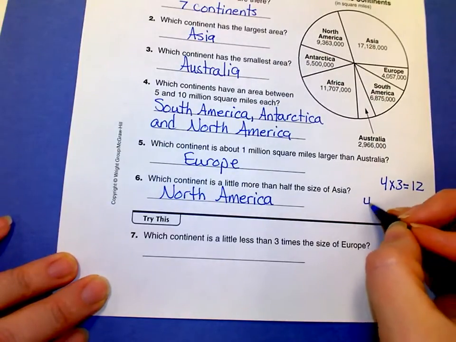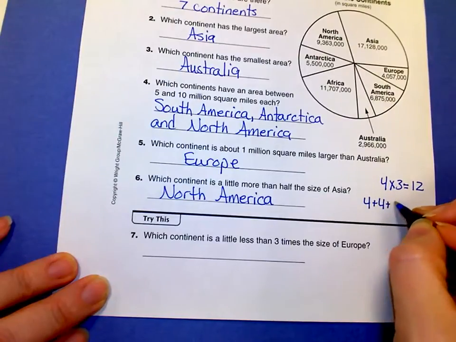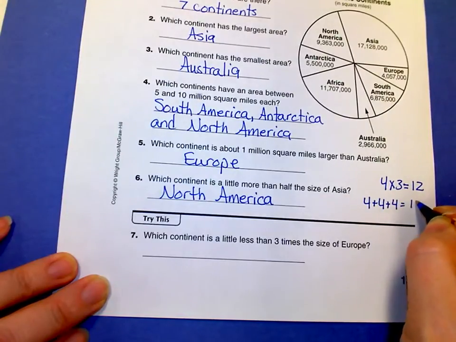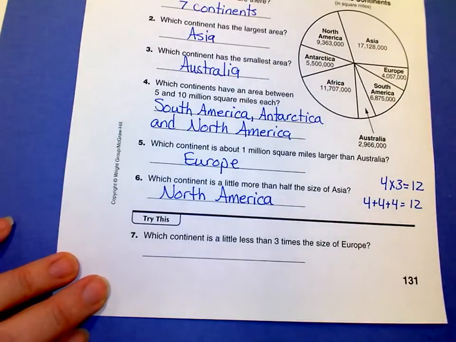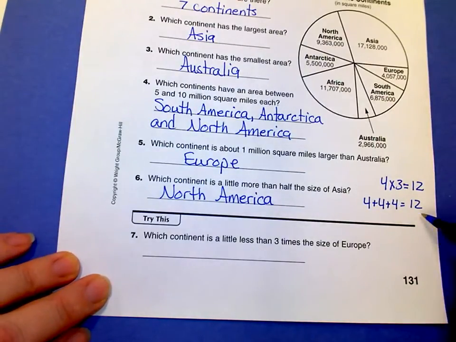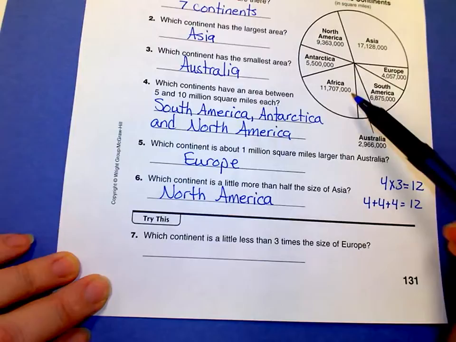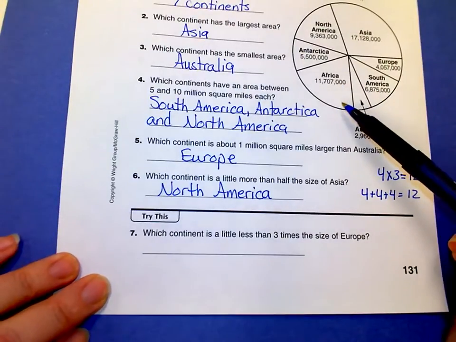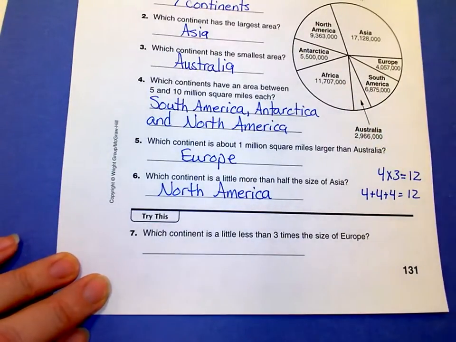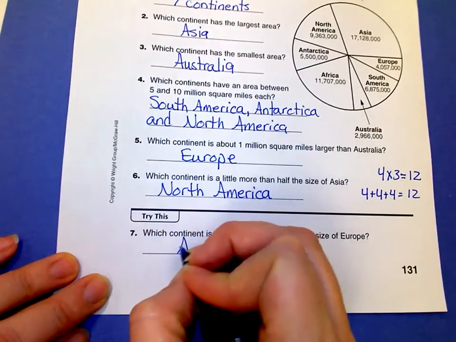Or if they prefer, they can add 4 plus 4 plus 4, which will equal 12. So I'm going to be looking for a continent around 12 million square miles. And if I look, Africa is going to be the continent that is a little less than 3 times the size of Europe.